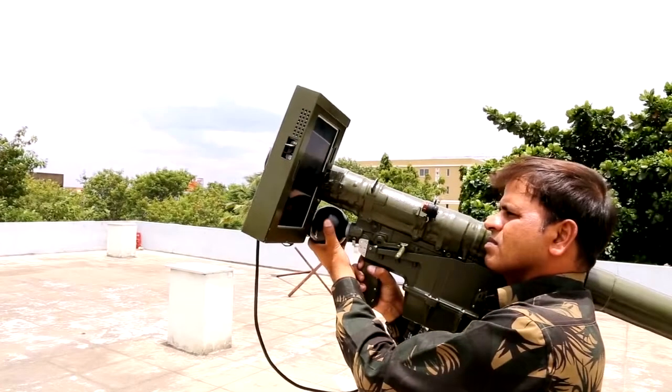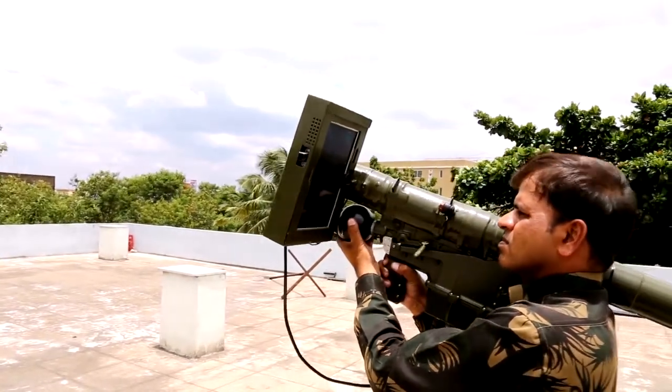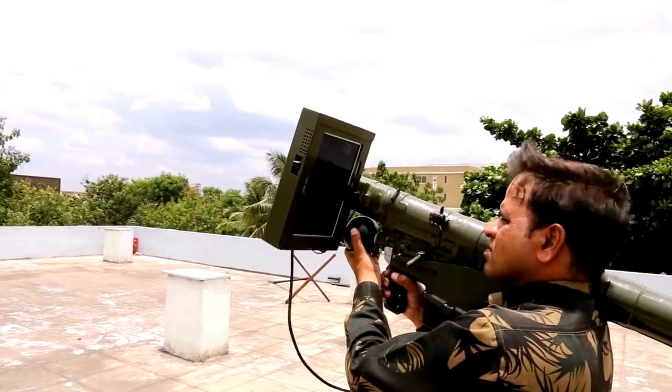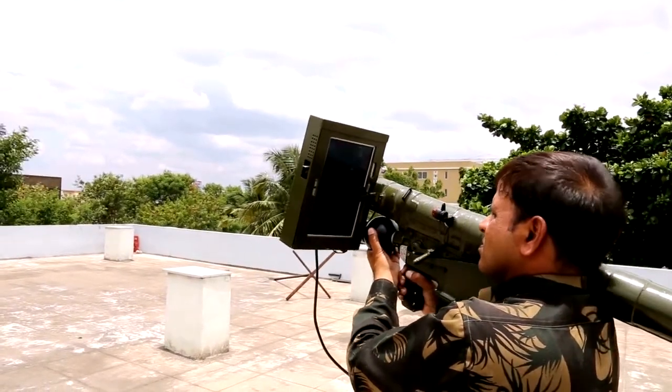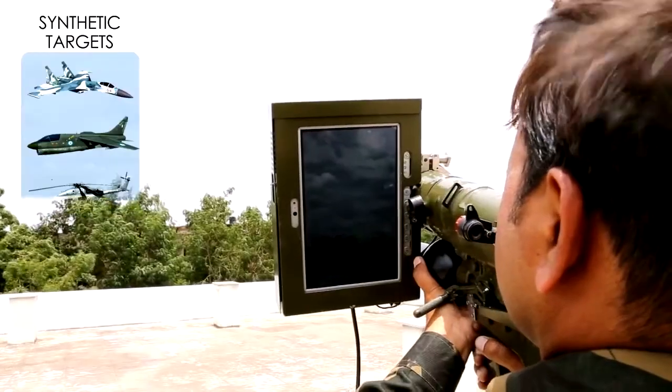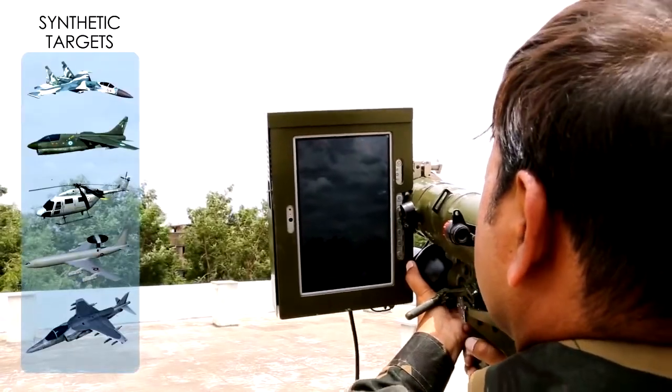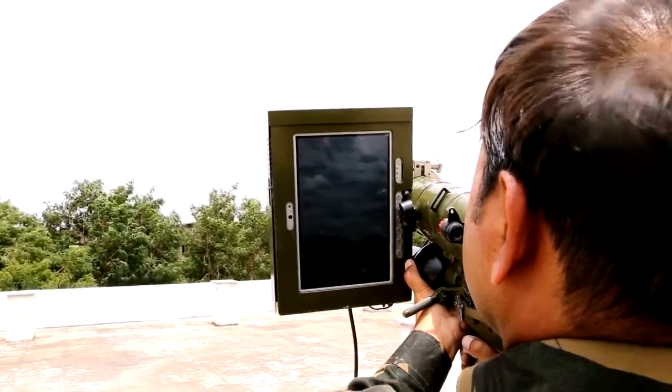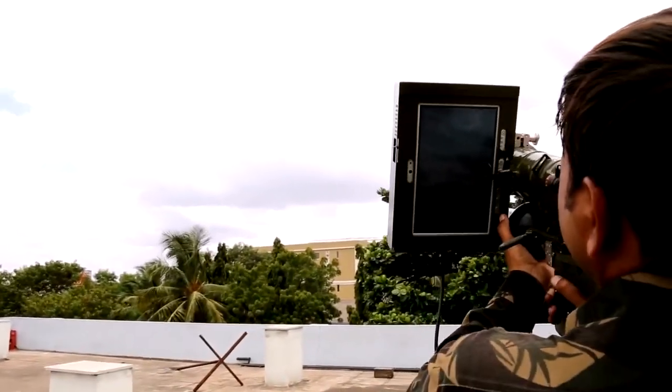This mode is used for giving training to operators in actual terrain condition. The terrain is captured by the camera. Synthetic target is superimposed against the background of the real terrain. The engagement drill remains the same as in Mode 1.